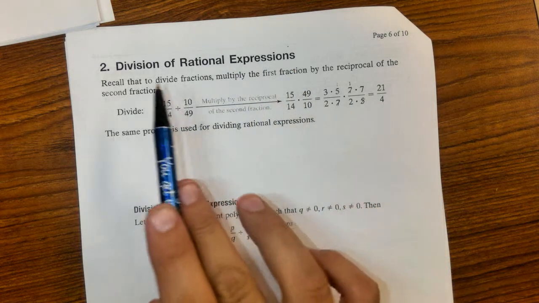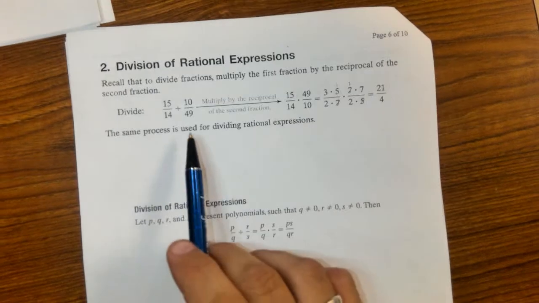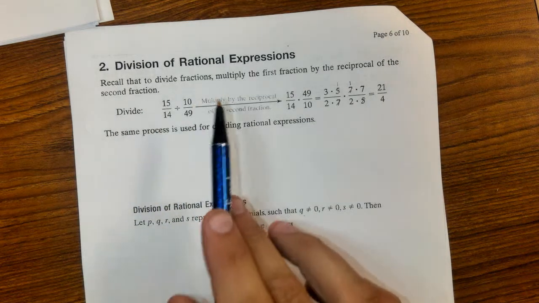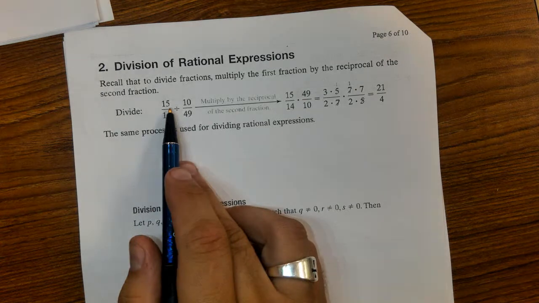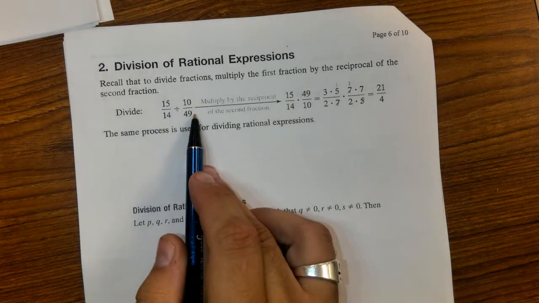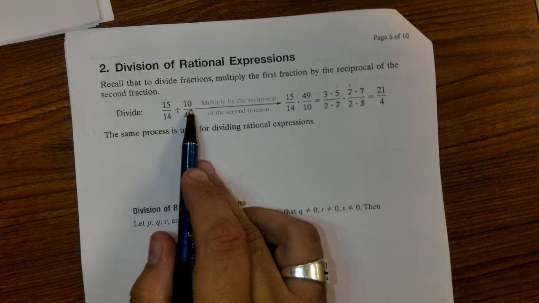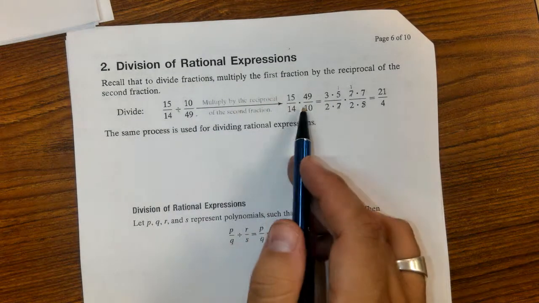And in order to divide rational expressions, you actually follow the rules of multiplying. But there's one big step that needs to be done. When you have a fraction divided by a fraction in mathematics, we do not divide fractions, we multiply by the reciprocal of the second fraction.